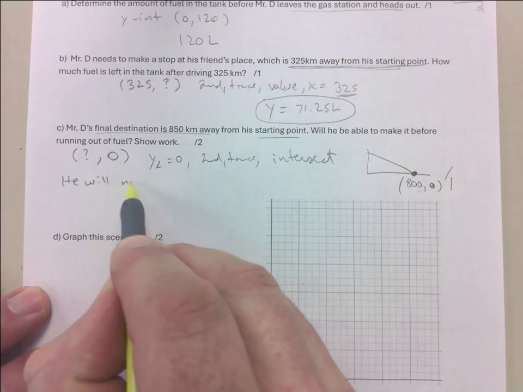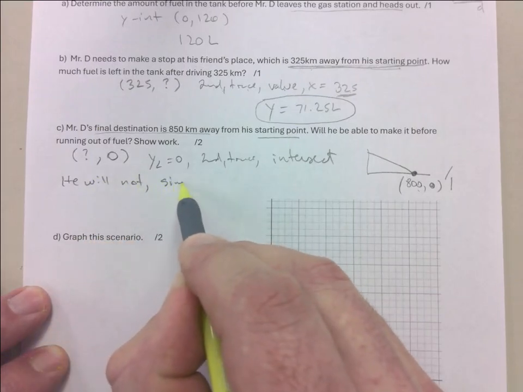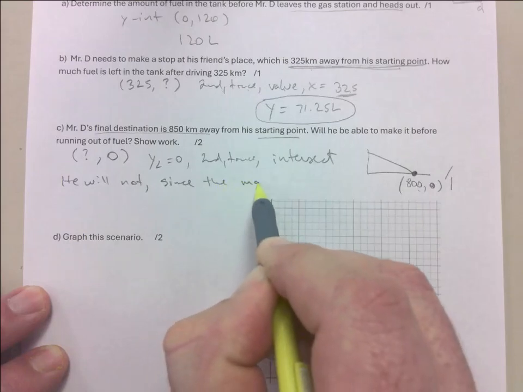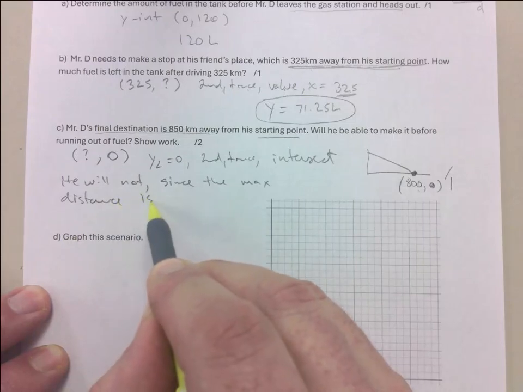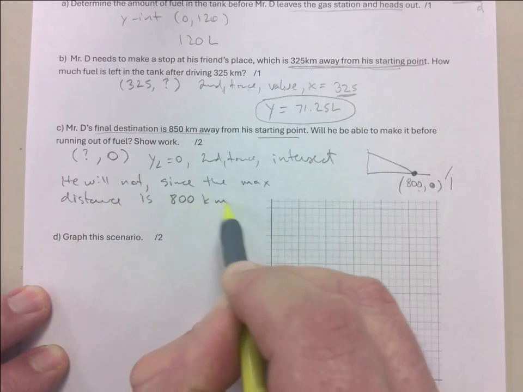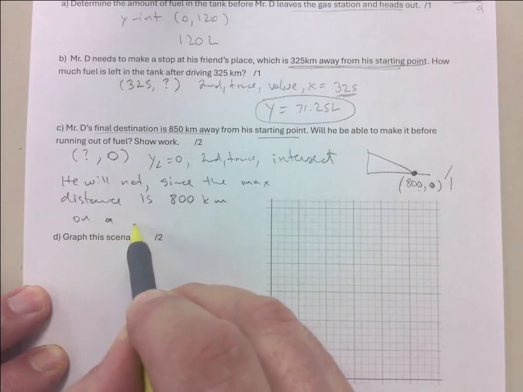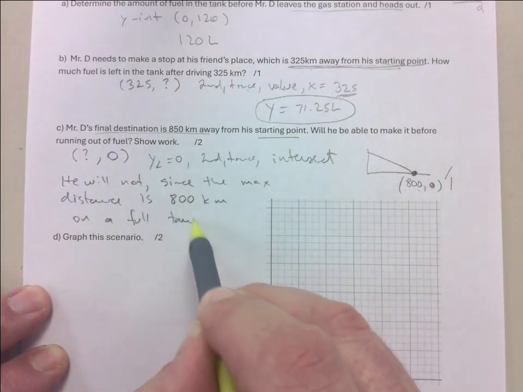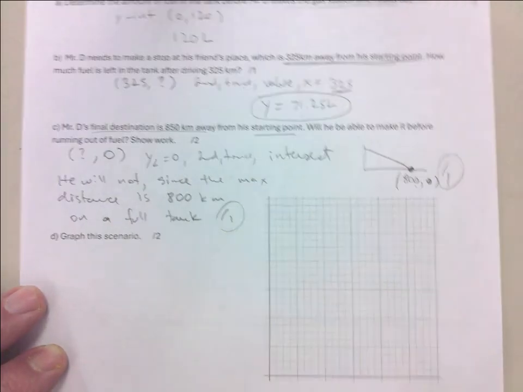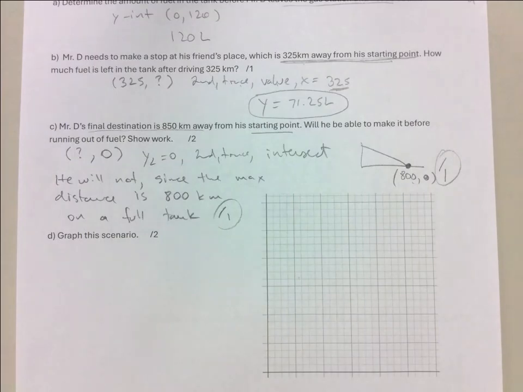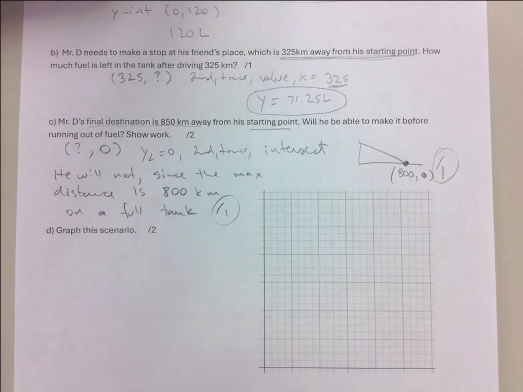He will not, since the maximum distance is 800 kilometers on a full tank. So that's where the second mark comes in. So 1 mark for this, 1 mark for that. You can't just say, yeah, no, maybe. You have to show exactly how you determined that.